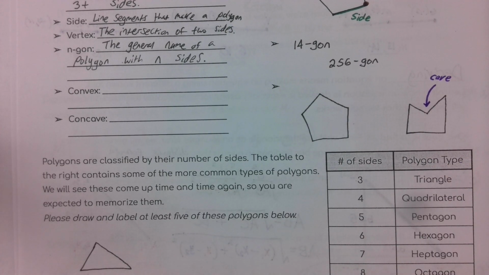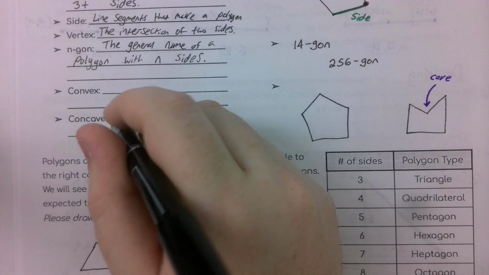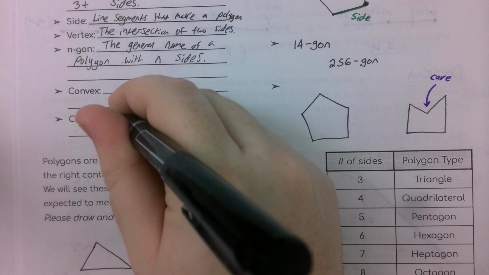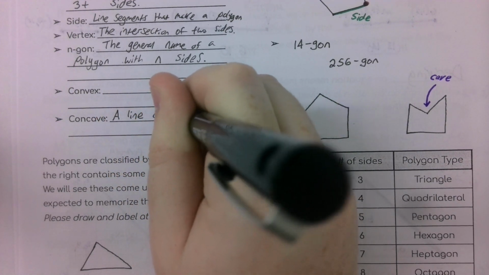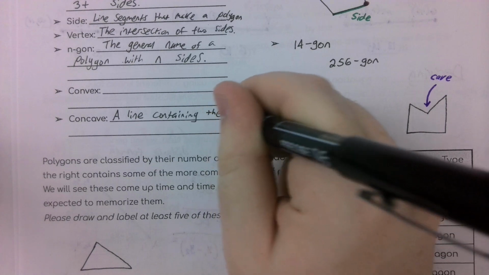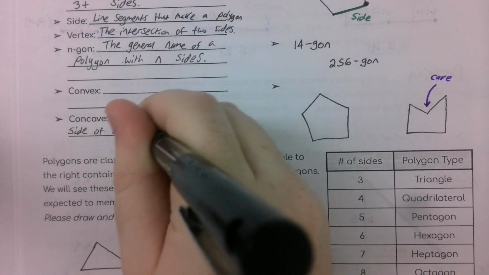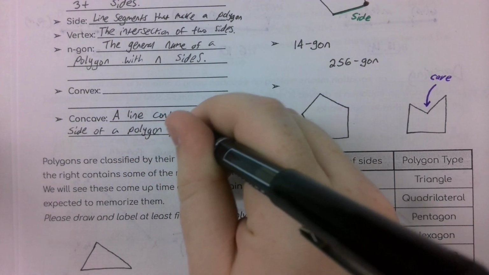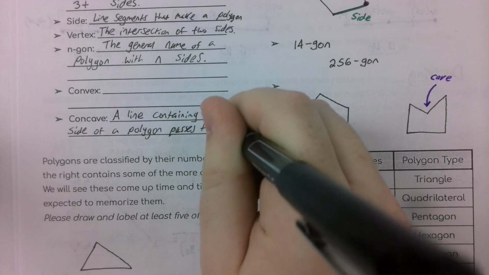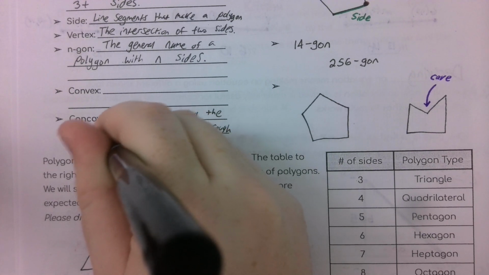But the book definition says it a bit differently, and I want to discuss how we can talk about this. A polygon is concave, we'll start with concave, when a line containing the side of a polygon passes through the interior.